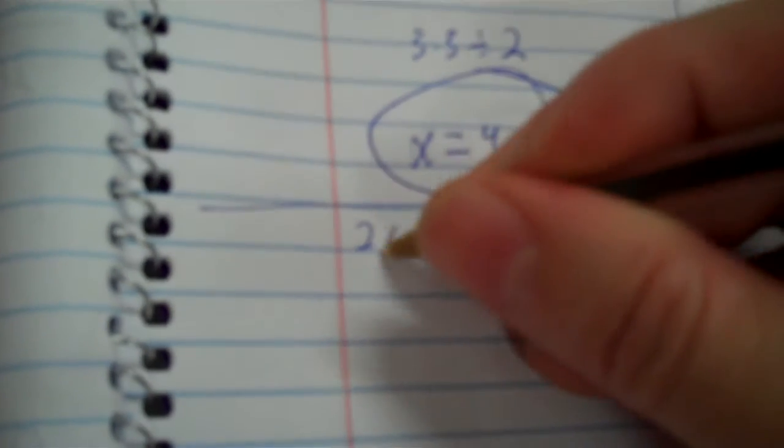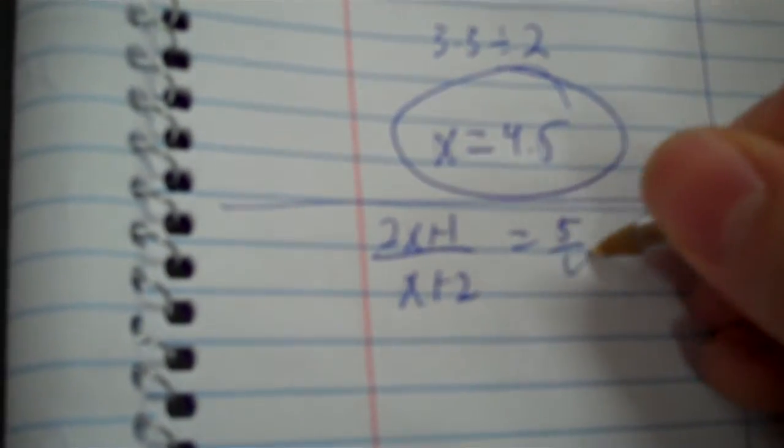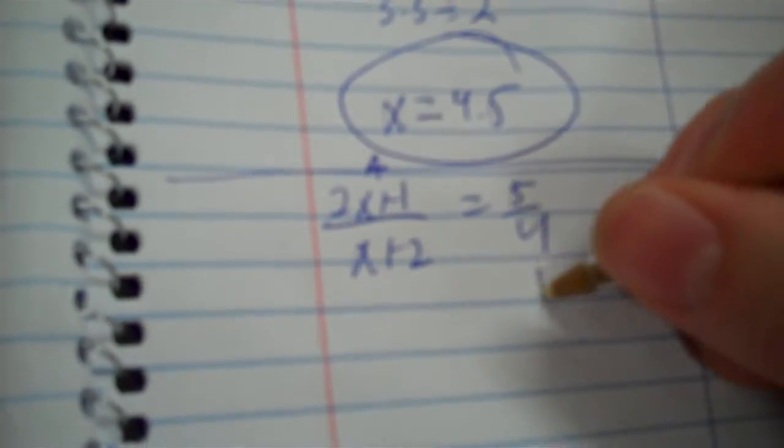Okay, now the next one I'm going to have to A, B, C, D. You can see just by looking at it, so you need two boxes to work. So you have 2x plus 1 over x plus 2 equals 5 over 4. So A, B is diagonal, C, D is diagonal. Two parentheses on each side. So A times B, C times D. So A is 2x plus 1, B is 4. C is 5, D is x plus 2.